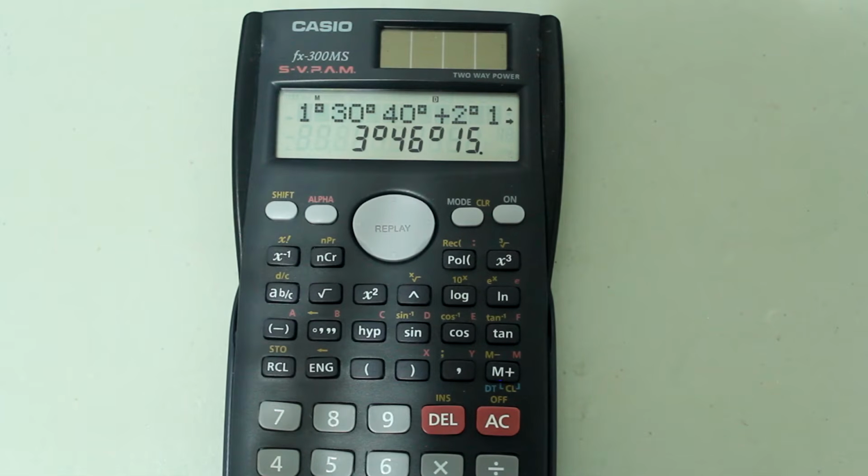Now let's say you didn't need hours. Your entries are in minutes and seconds. You would still need to type in 0 as a placeholder for the hours. Otherwise, the calculator will interpret the entry as being in hours. For example, let's add 30 minutes and 21 seconds to 12 seconds.